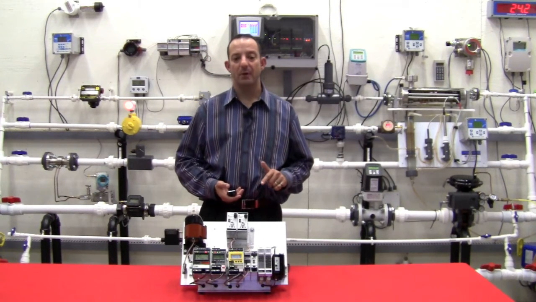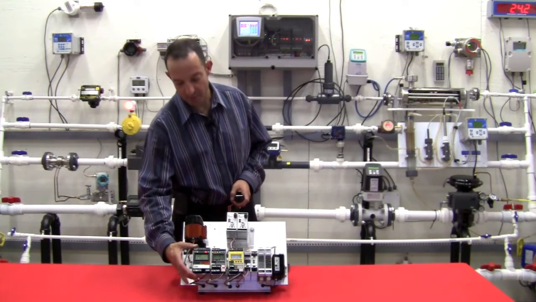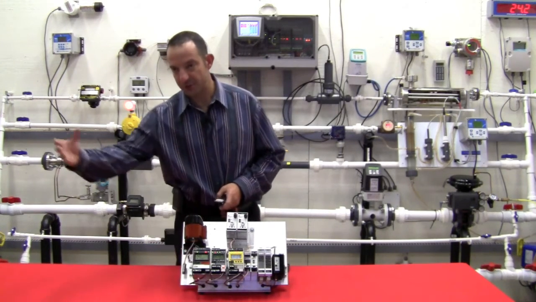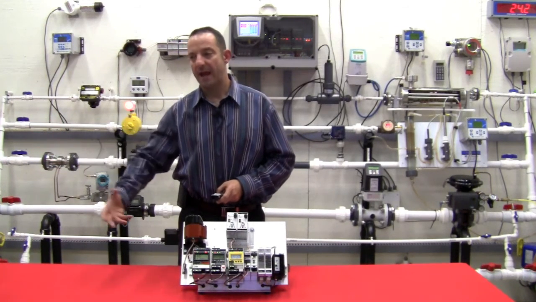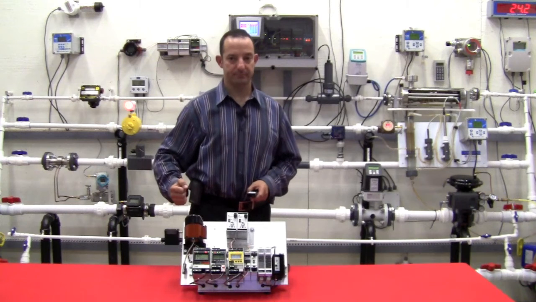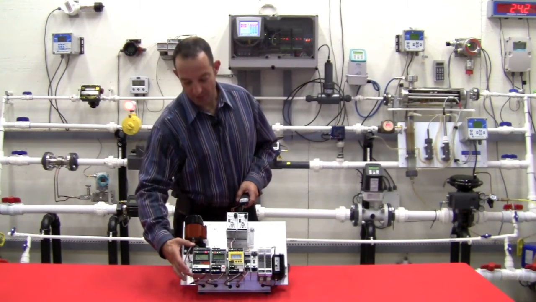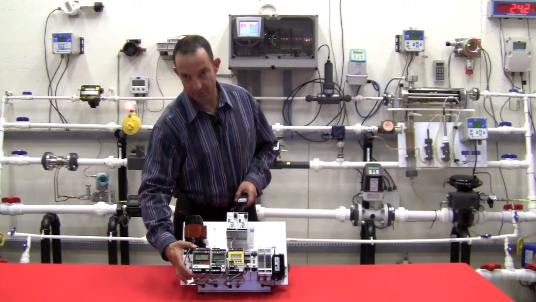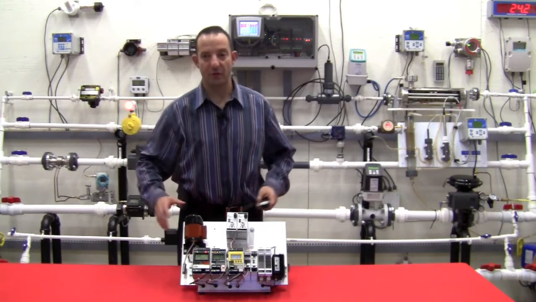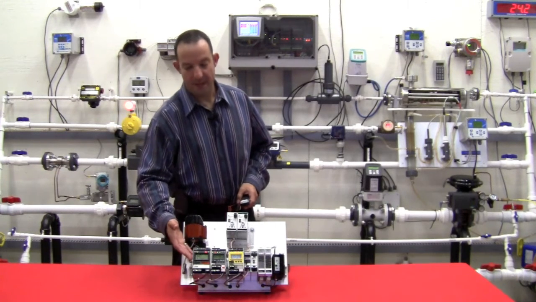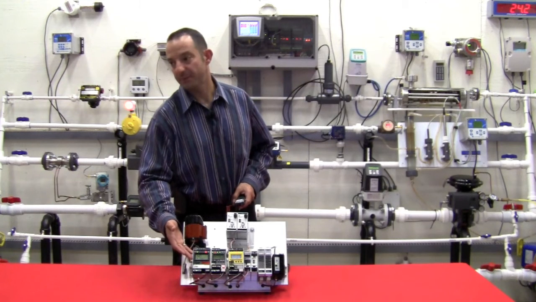Primary and secondary modes are poll response. In other words, the HIM sends out a message to the HART transmitter, let's say in this case a pressure transmitter, and asks it for its information. In the case where the HIM is in the loop with the pressure transmitter and there's nothing else in the loop, the HIM is the only master in that loop. In that case, it's a primary master.